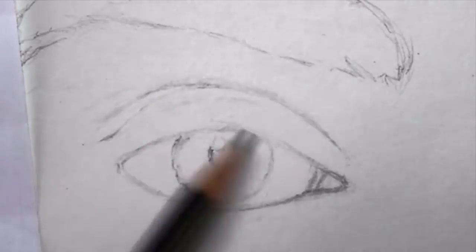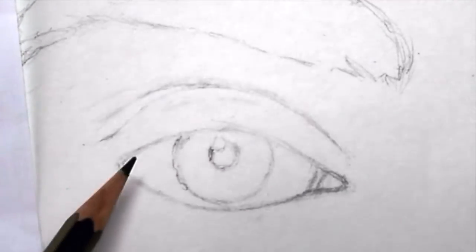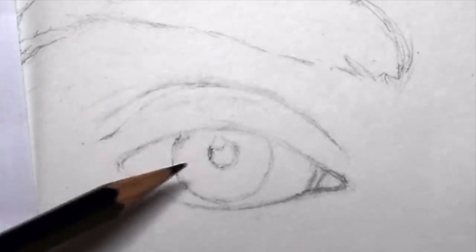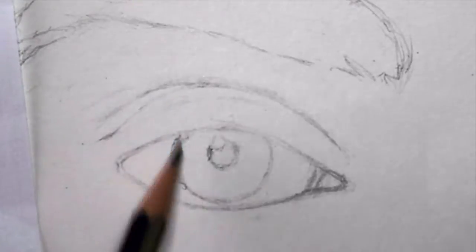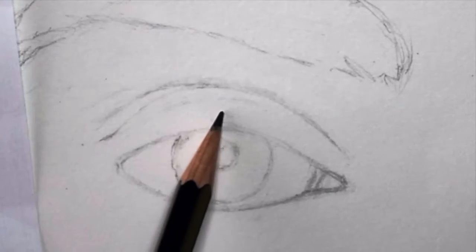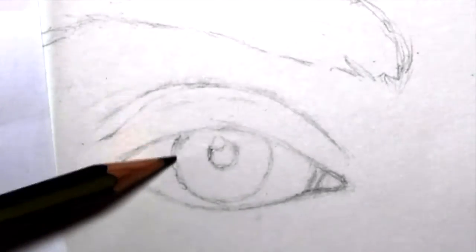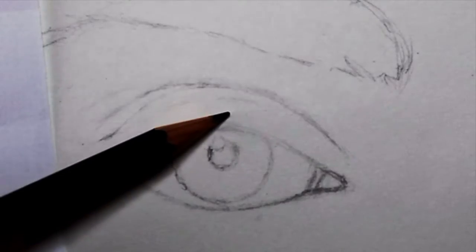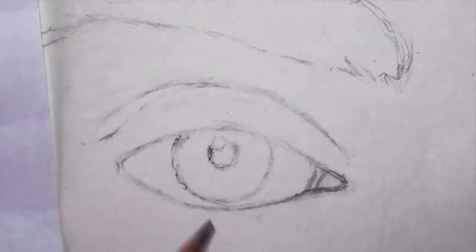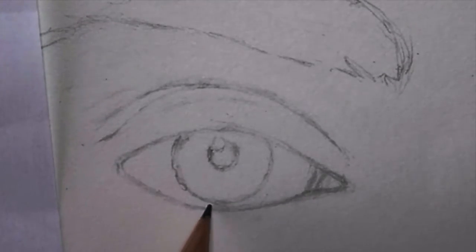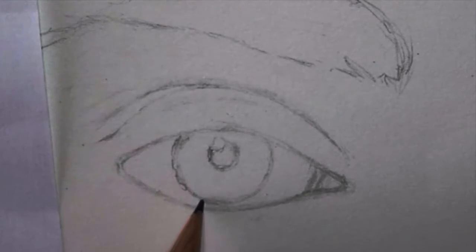And I look at the iris and ask myself, how big is the colored part or the iris? Remember that this is a round circle. The upper part of it goes up underneath the eyelid. So if I were to take this circle and go all the way around, the upper part is underneath. The lower part, it depends on the person.